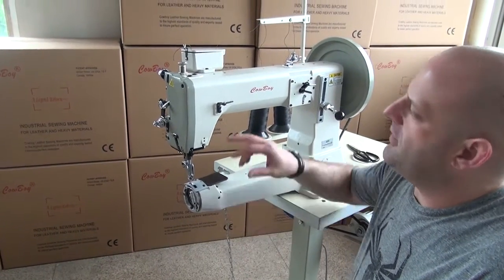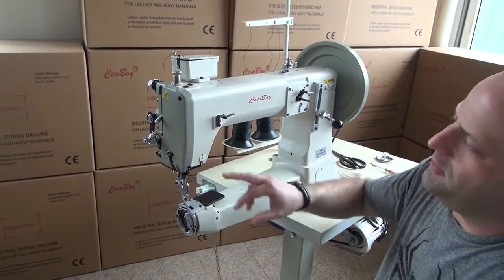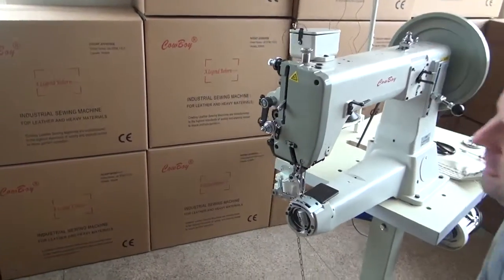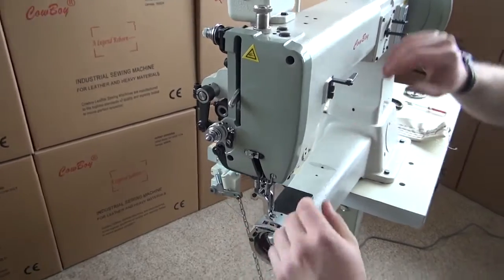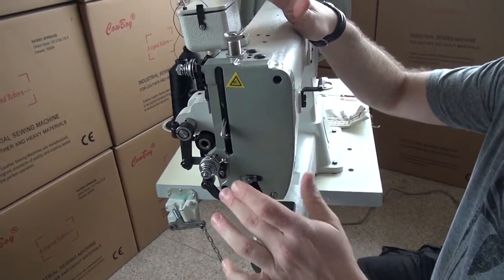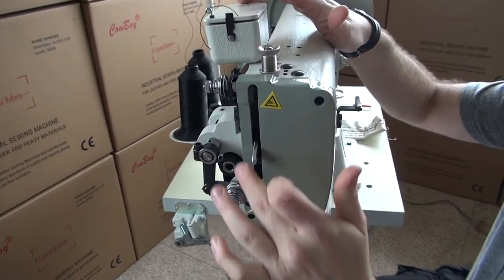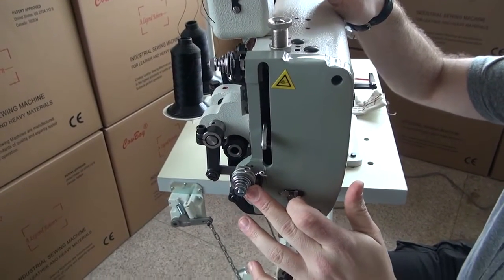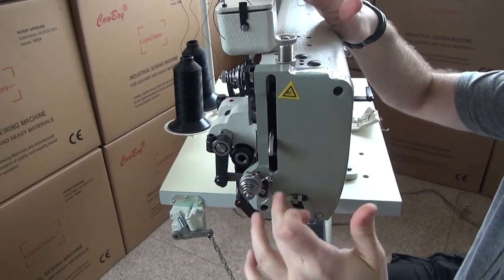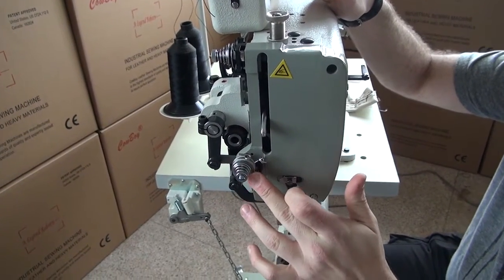So for the first part of this video, I'm going to discuss a little bit about thread tension adjustments on these machines and what it is that you need to look for and what you would actually need to adjust on the sewing machine when you are adjusting the thread tension. So there are two separate thread tensions on the top side of the sewing machine. One is the primary tension. The reason why they call this the primary tension is because this is where most of your adjustments are going to occur on the sewing machine.